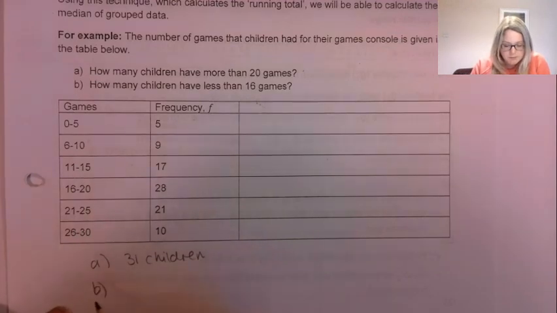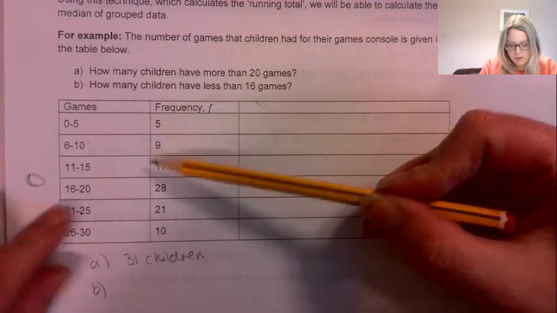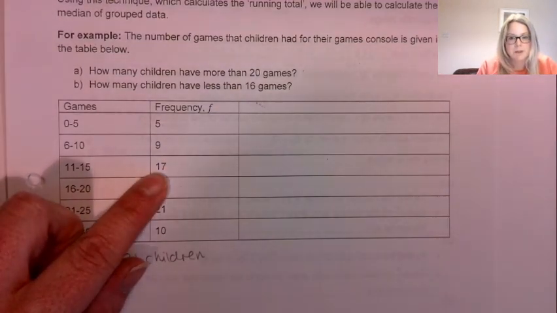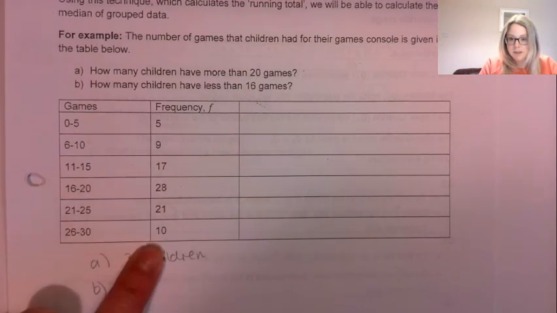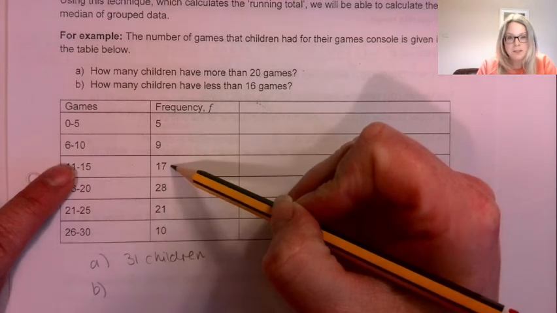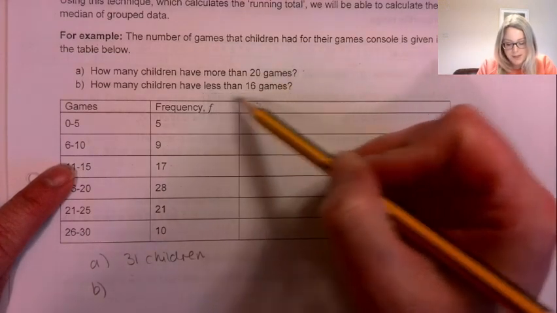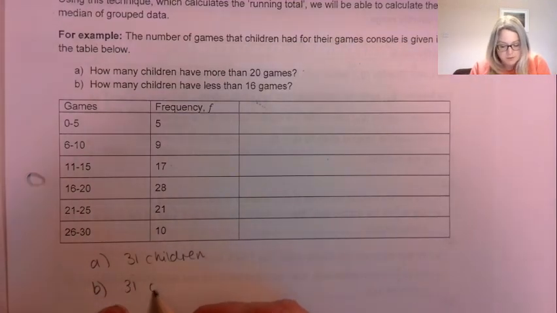Okay, and then B, less than 16 games. Well, that's going to be all of these ones added up together because these ones are all 16 and above. So this one plus this one plus this one all fall into the category of less than 16 games. So, again, that's 31 children.